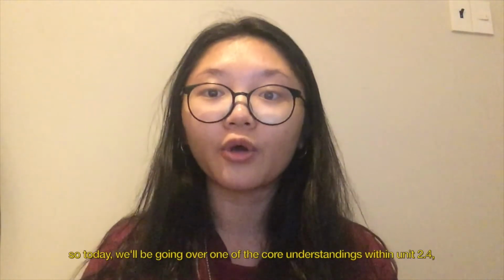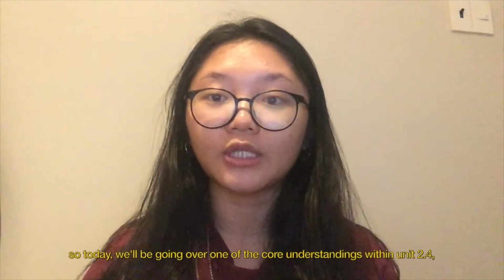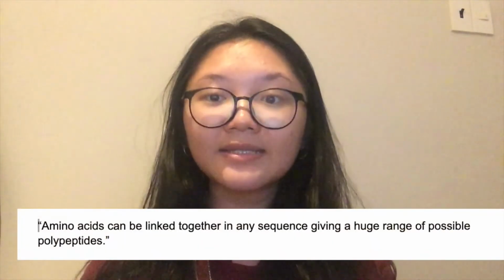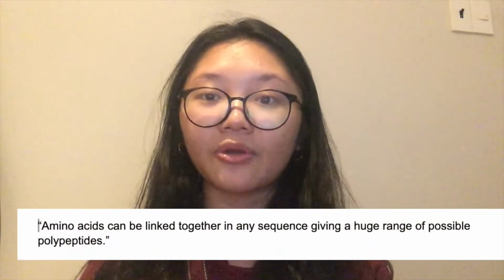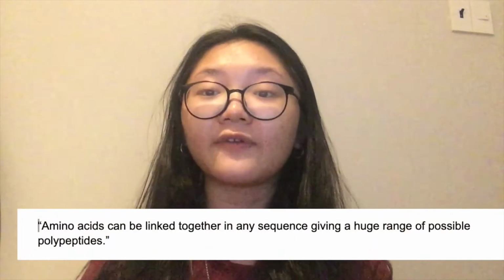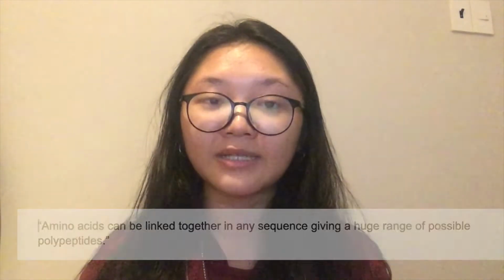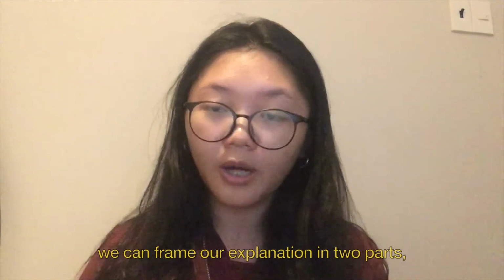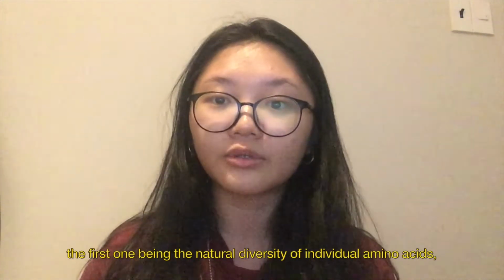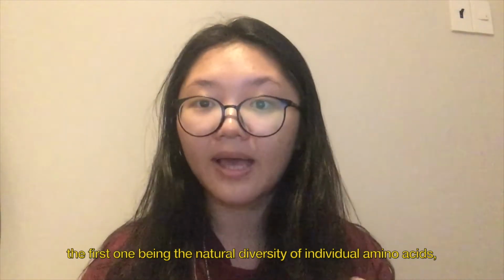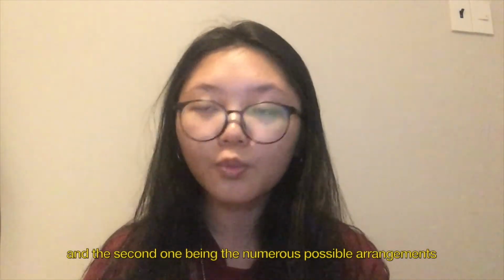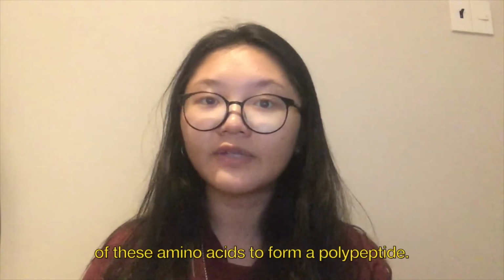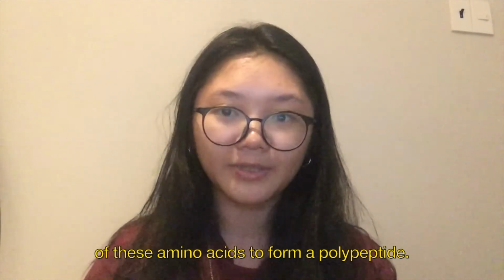So today we'll be going over one of the core understandings within Unit 2.4, which states that amino acids can be linked together in any sequence, giving a huge range of possible polypeptides. So basically, why do we even have that many polypeptides? We can frame our explanation in two parts. The first one being the natural diversity of individual amino acids, and the second would be the numerous possible arrangements of these amino acids to form a polypeptide.